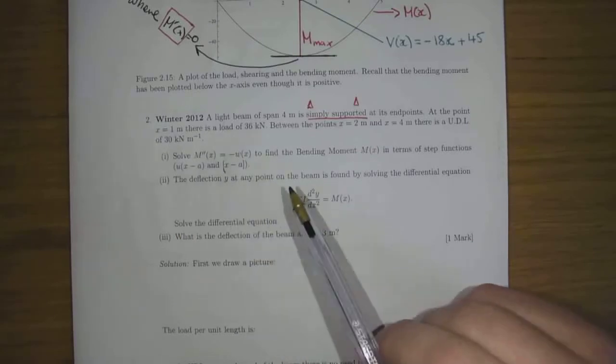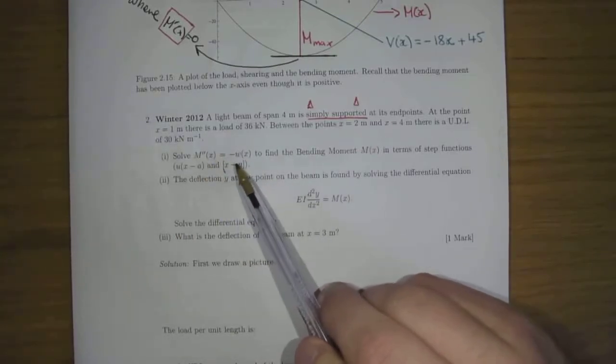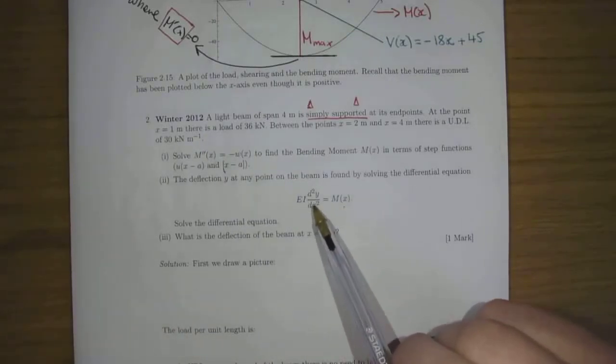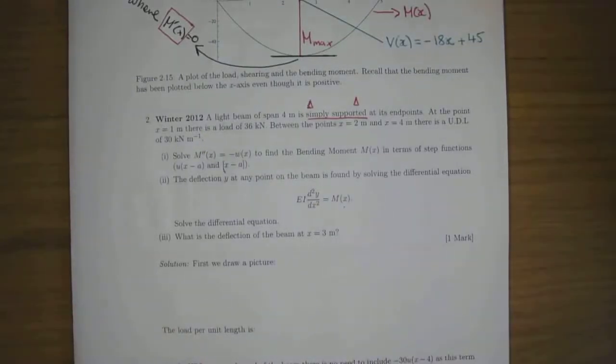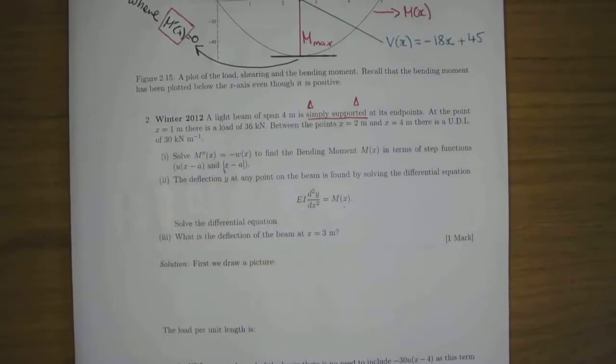The deflection y at any point in the beam is found by solving this. So we're going to solve this differential equation for the bending moment, and then we're going to substitute that solution here and antidifferentiate this twice to find the deflection at any point. And then finally a question: what is the deflection of the beam at x equal to 3? What that's really about is you understanding what these square brackets actually mean.